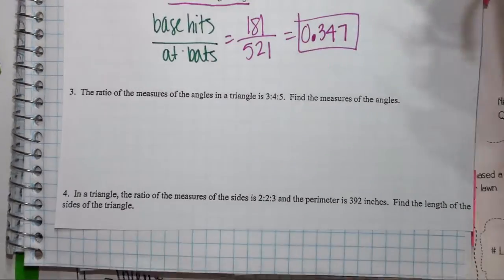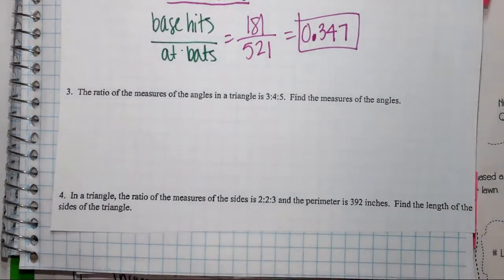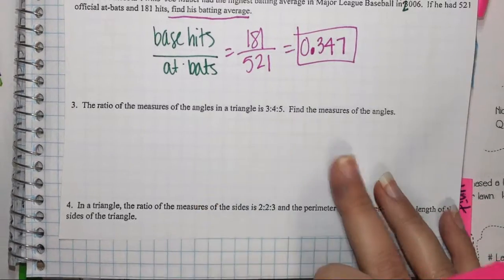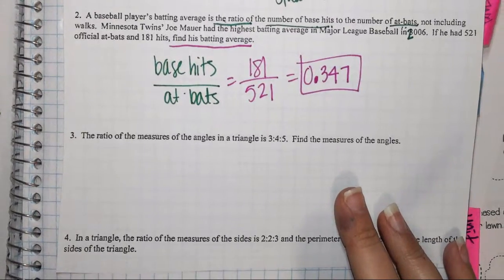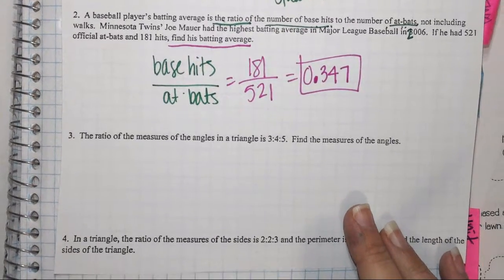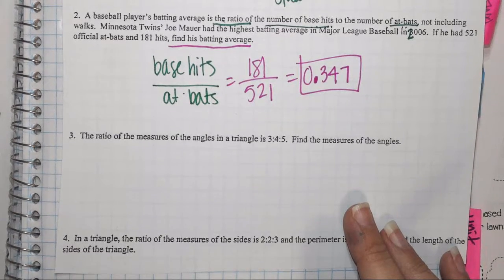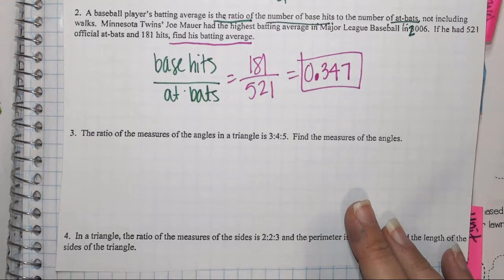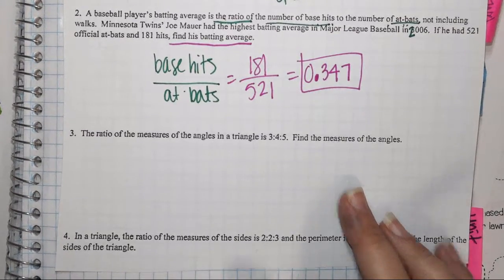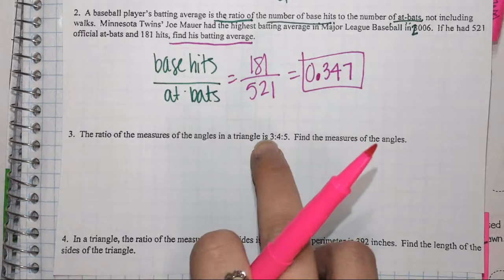Number 3 says that the ratio of the measures of the angles in a triangle is 3 to 4 to 5. Now, what do we know about the total measure of a triangle? It's 180. So what is our first angle?